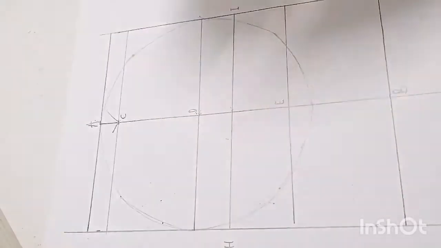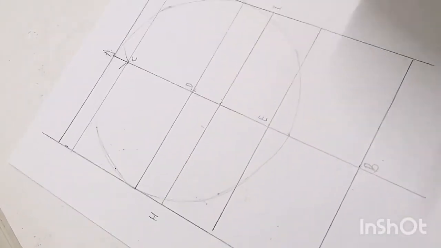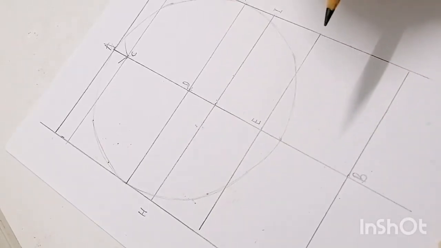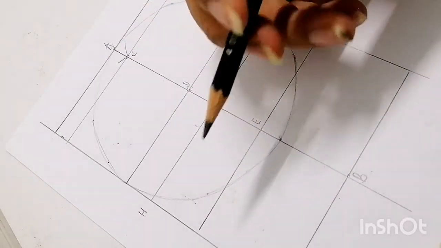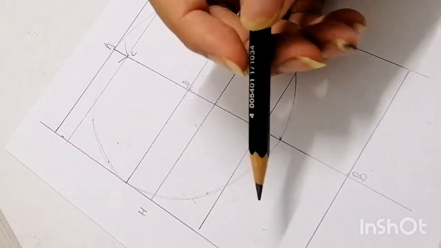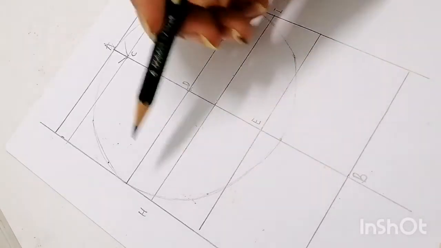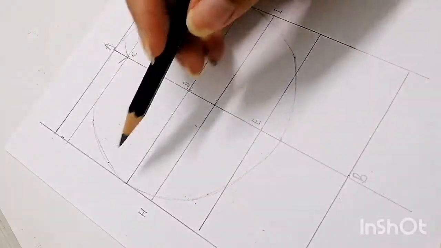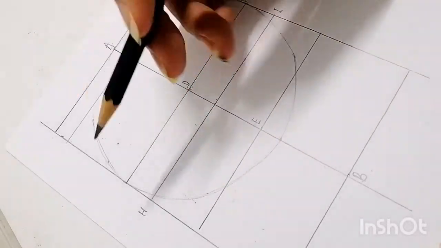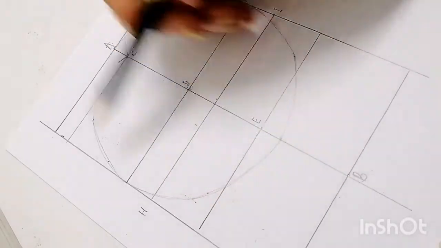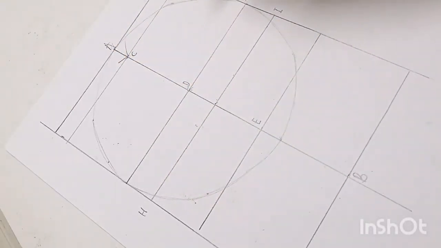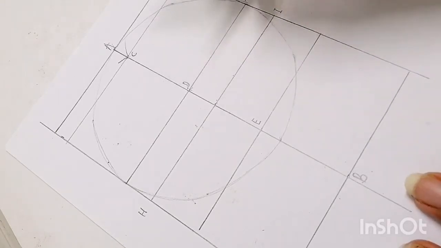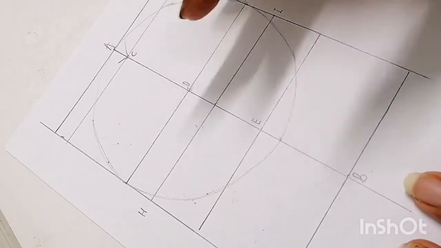After finding the eye line, what we are going to do now is we are going to create the chin area. We need to make an oval shape corresponding to the circle. It means you have to do a soft curve for the chin, to establish the width of the temple, the cranium, and also the face.